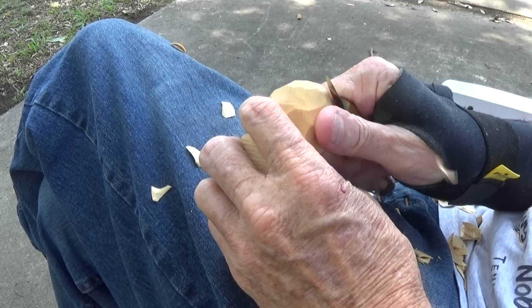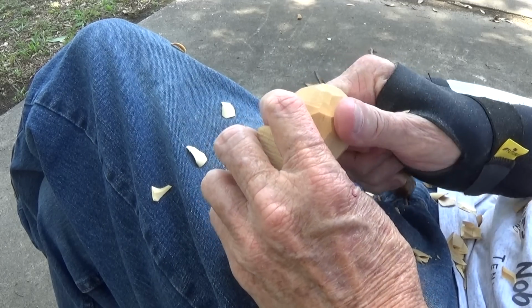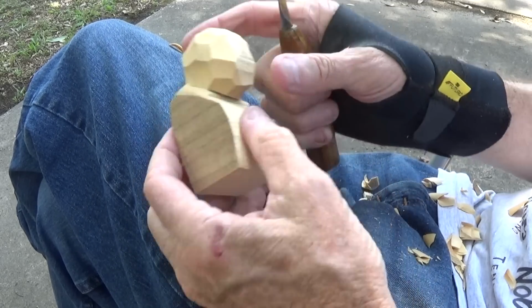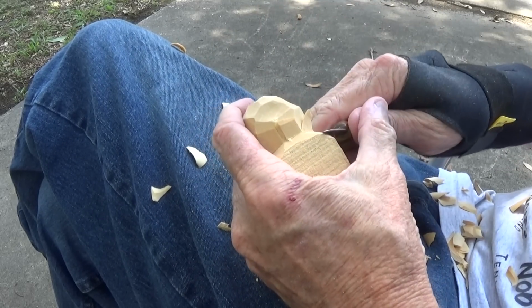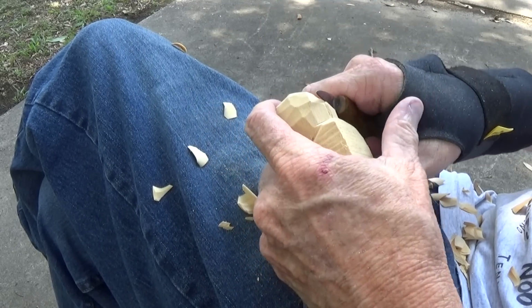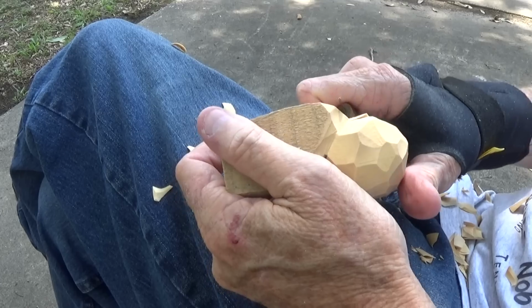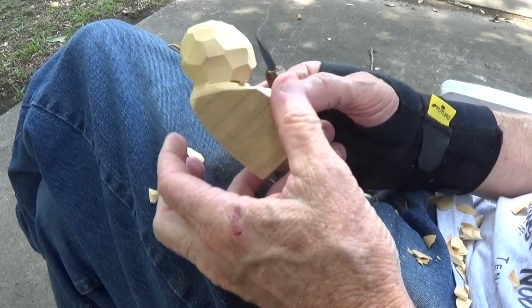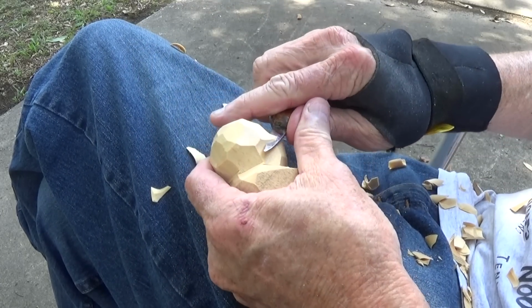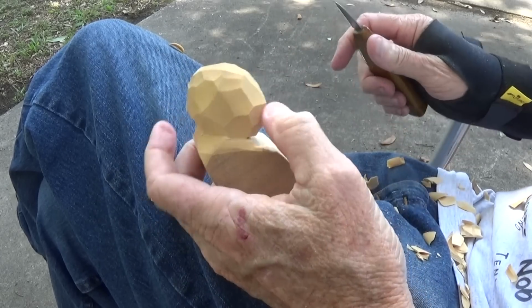Make sure that it's rounded off. And this pretty much has a resemblance to an egg. Now, it's not quite as thin as an egg, but it has a similar shape, maybe a ball.